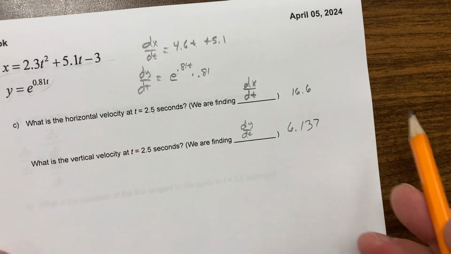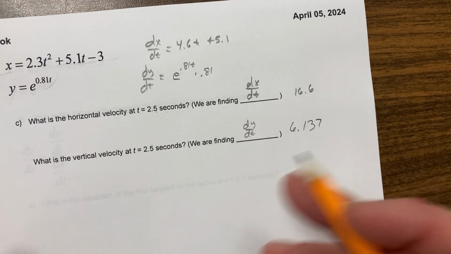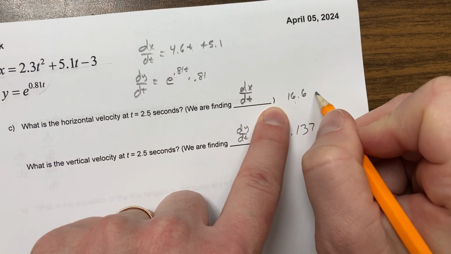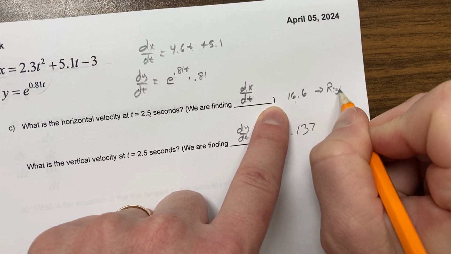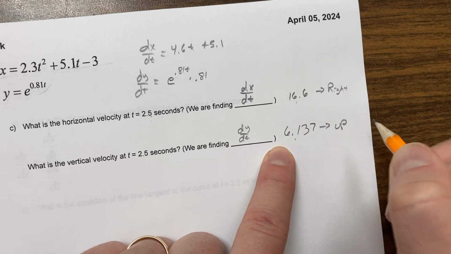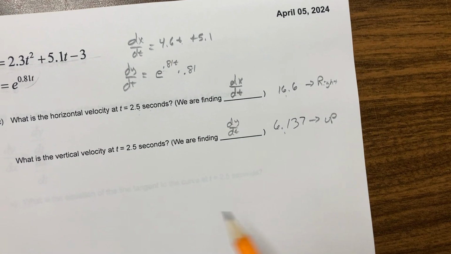They might ask us questions about, are we moving to the right, left, up, down? Since the dx/dt is positive, we are moving to the right. Since the dy/dt is positive, we are moving up. Okay, so we'll interpret those for that.